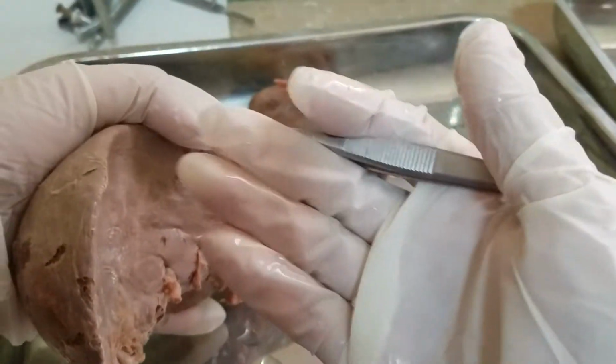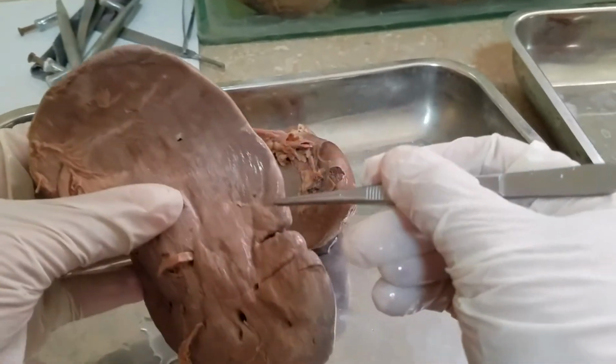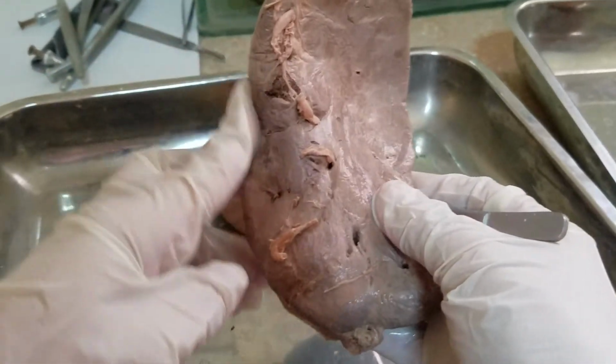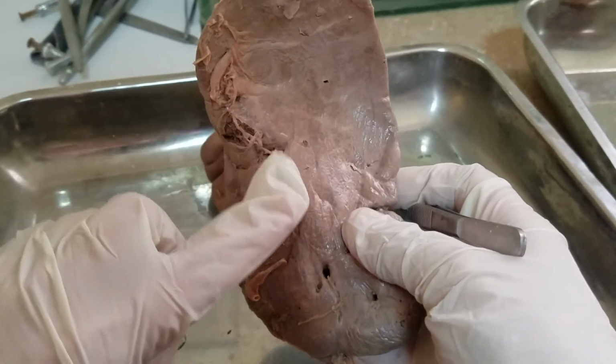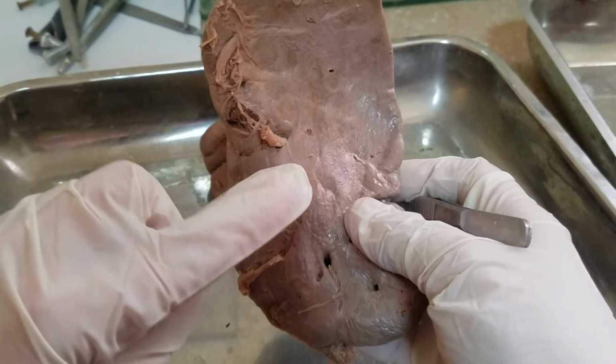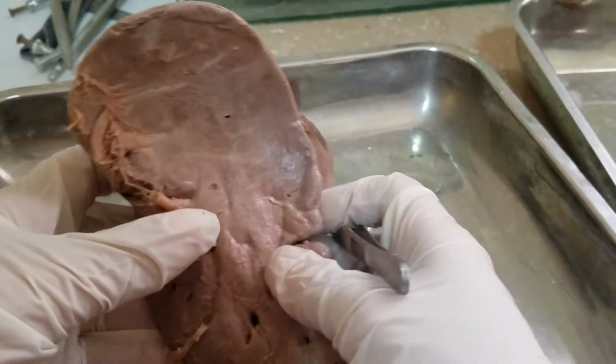So this is how I'm going to hold it in my left hand. This is the anterior border of the spleen. This is the posterior border, and this is the inferior border of the spleen. This is the hilum of the spleen, in which different splenic arteries are entering. The branches of the splenic arteries are entering.